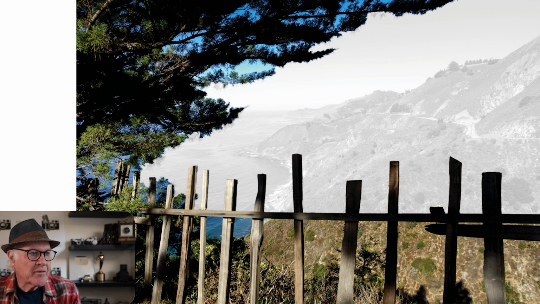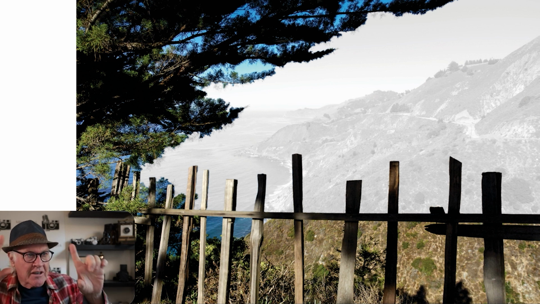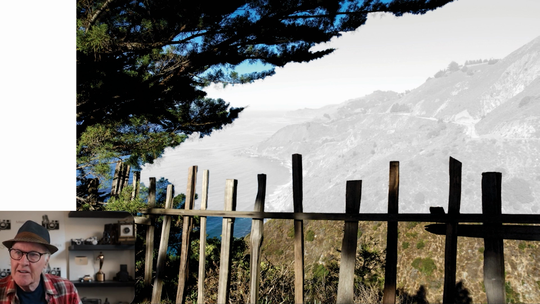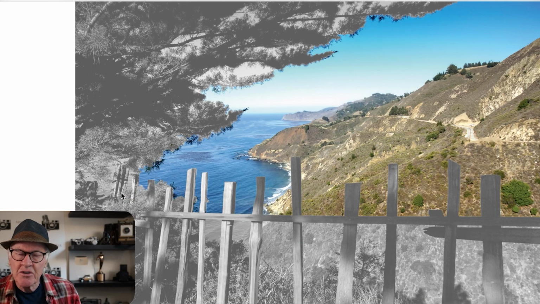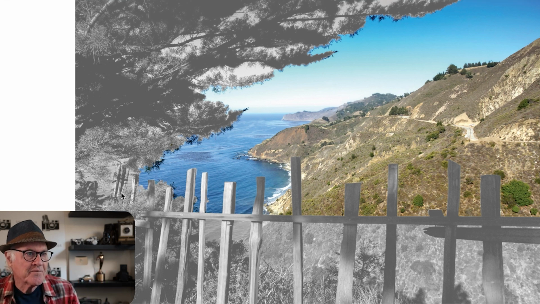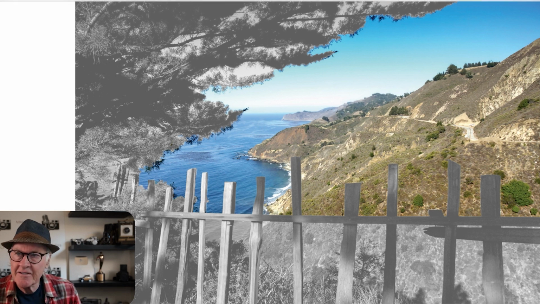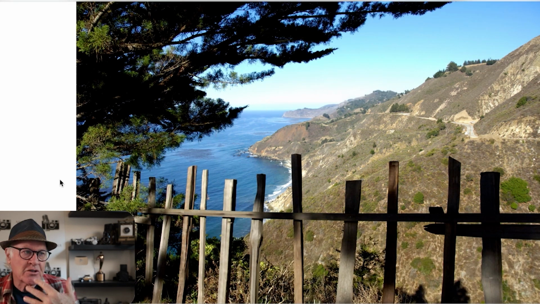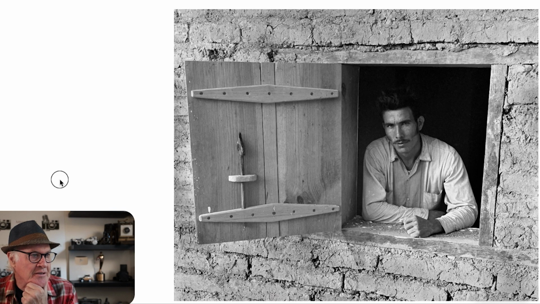This is an example of a frame. This is a fence in Big Sur, and you can see the fence and the tree branch form the edge of the frame that's closest to you in the foreground. And that actually gives you a border and it gives you a layer. And then what it does is it puts your attention on the background, which is the road and the mountain range. This is the Santa Lucia Mountains going into the ocean. You put that together, and your frame helps your eye go where you want the viewer to go.